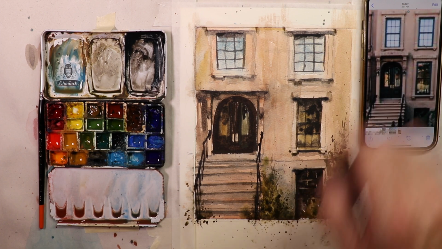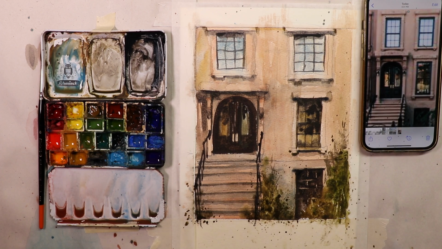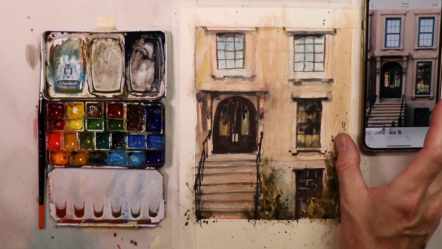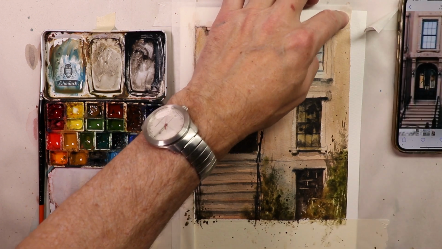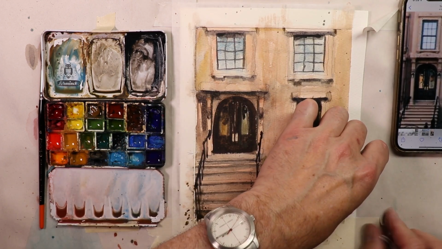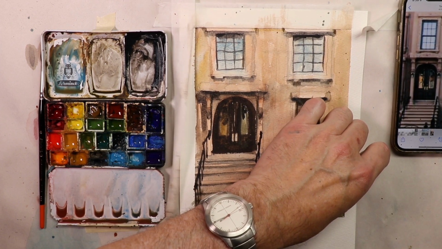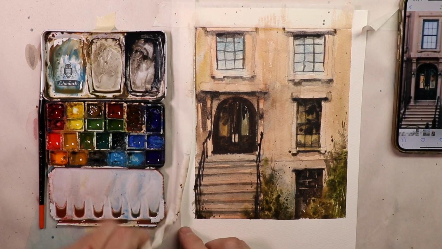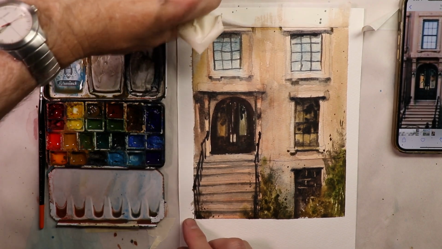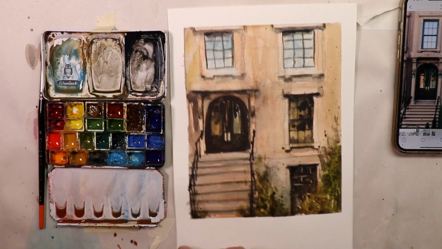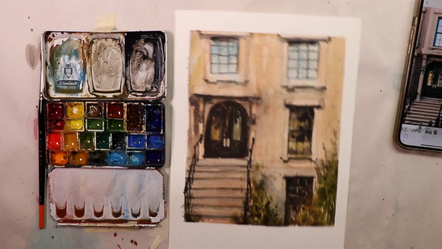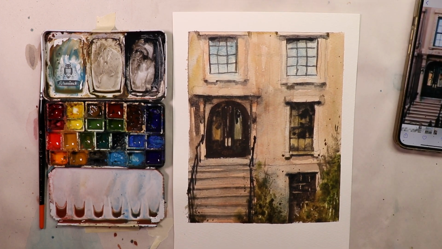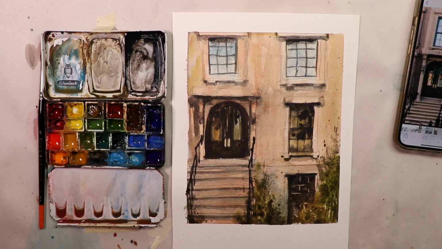A beautiful brownstone. Okay, so let's peel off the tape, see how that looks, just how it looks isolated. Sometimes when you peel off your tape after you are completed with your painting, it looks definitely more finished. It looks more like a finished painting, like that. So that looks good. All right, so I hope you enjoyed this painting.